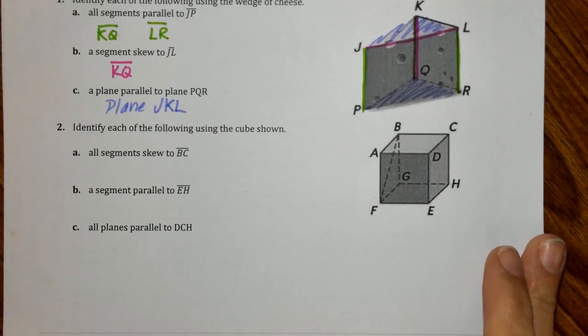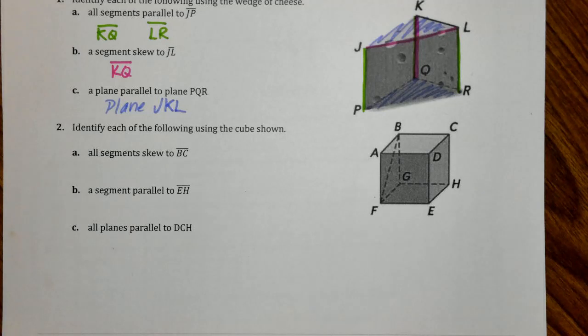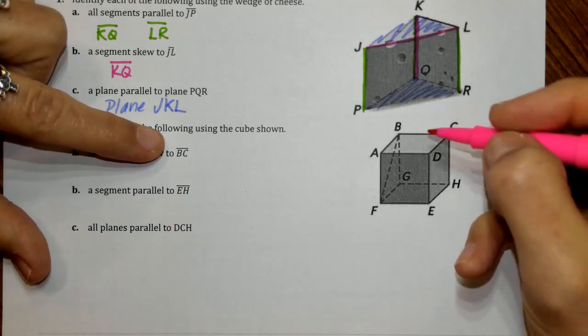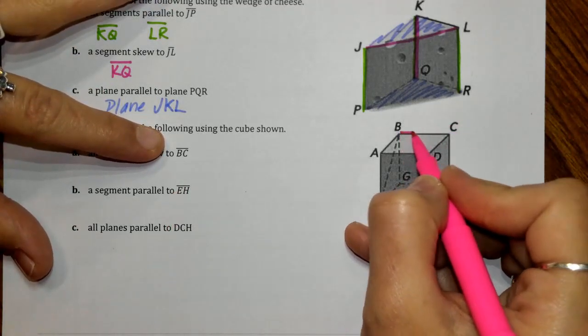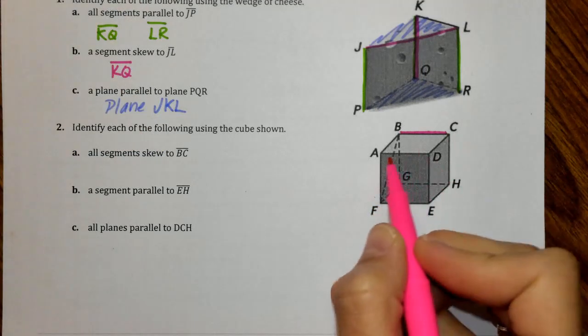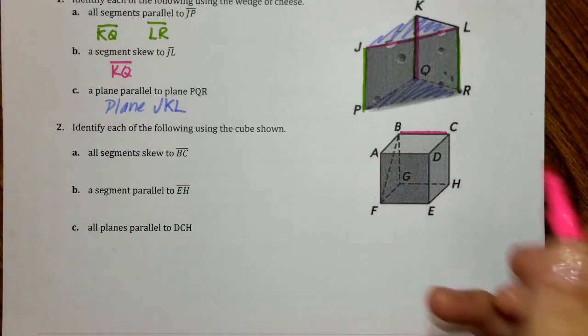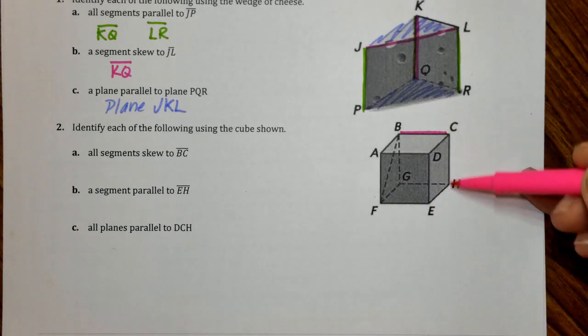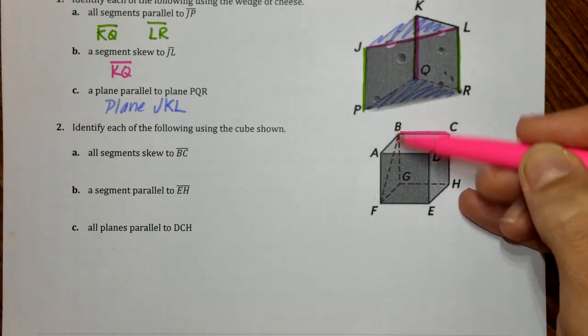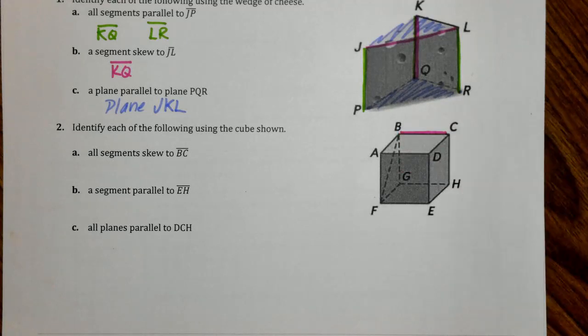Now taking a look at this cube over here, we're going to identify some more. Let's first look at all segments skew to segment BC. So let's find segment BC. Now we don't want any parallels, so that rules out AD, FE, GH. Okay? We also don't want them intersecting, so we can't choose CH because that's going to intersect. We can't choose BG because that's going to intersect.